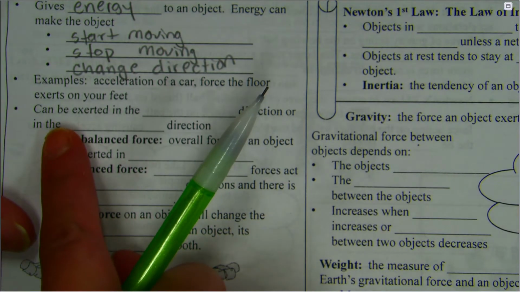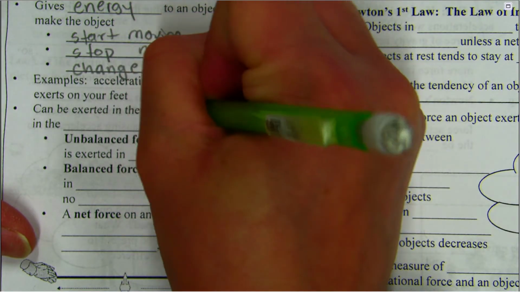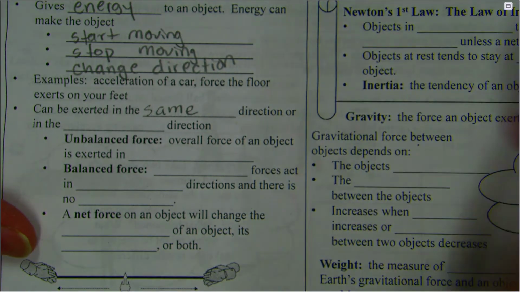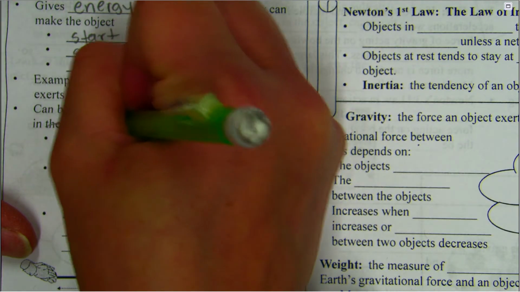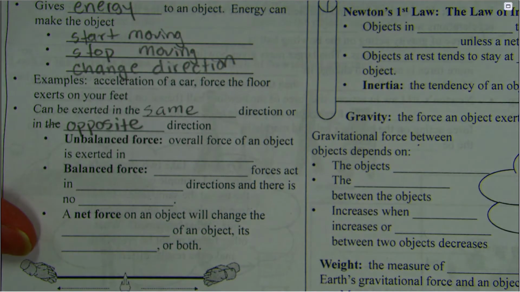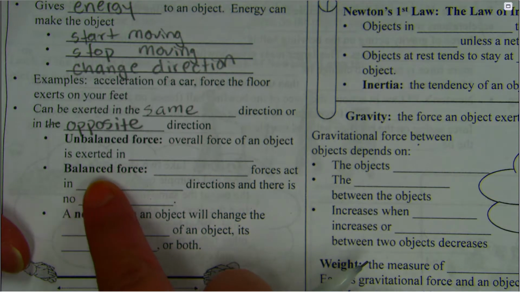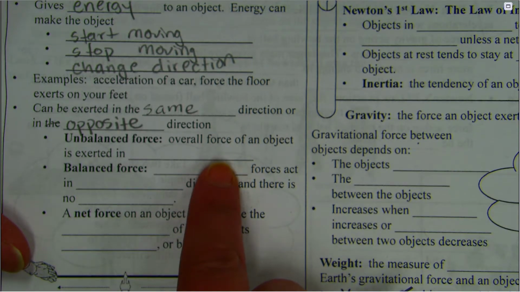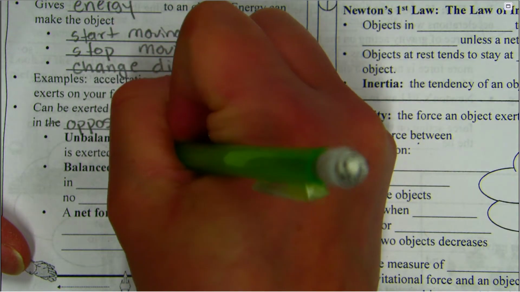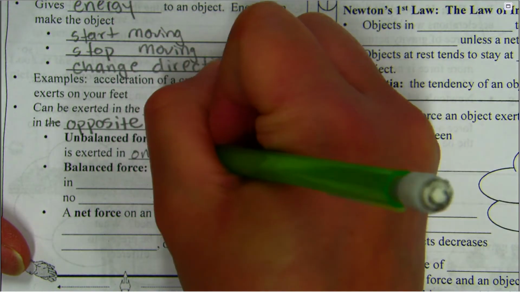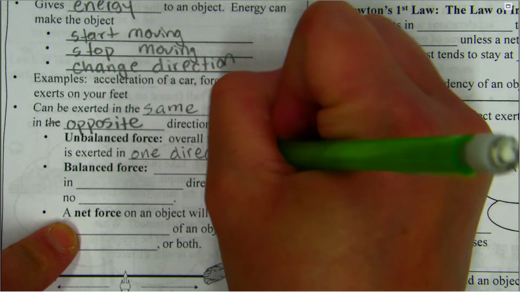So a force can be exerted in the same direction, or it can be in an opposite direction. And we have two main forces. We have an unbalanced force and we have a balanced force. An unbalanced force is when the overall force on an object is exerted in one direction. So the net force, which we're going to define down here, is in one direction.